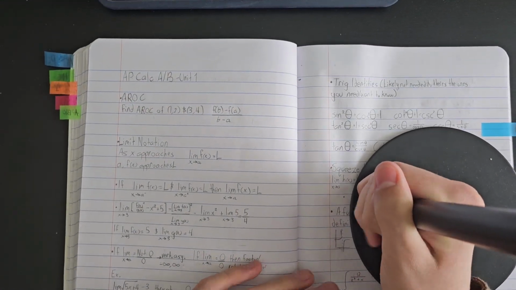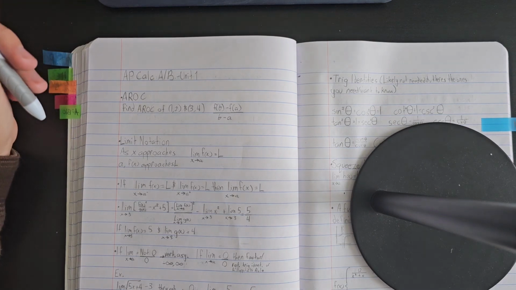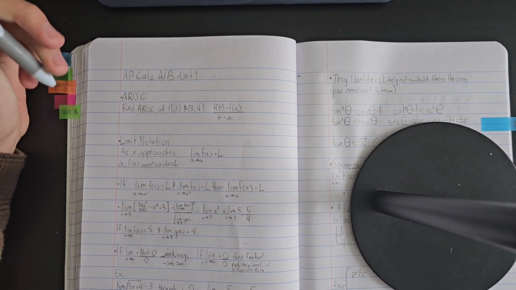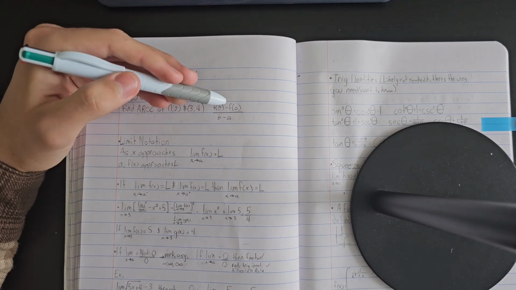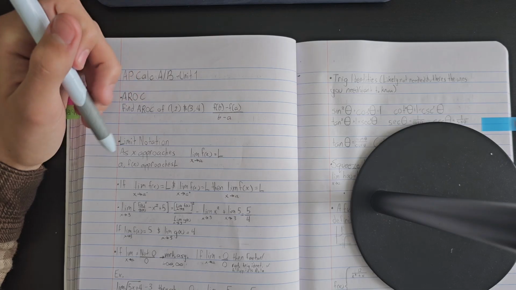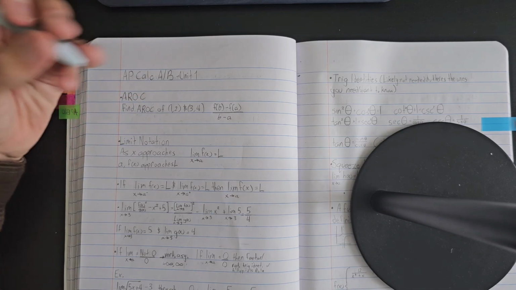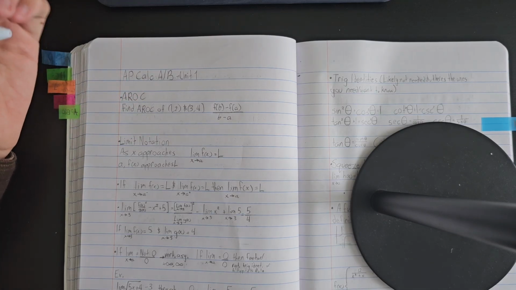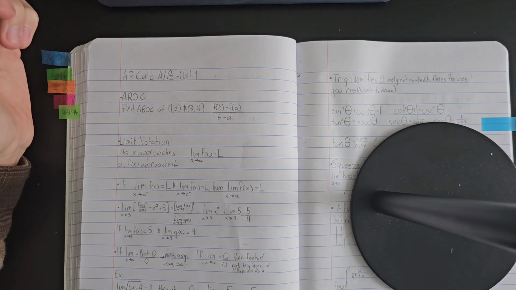So, average rate of change. Pretty simple. You probably remember this from pre-calculus. It's y1 minus y2 over x1 minus x2. It's basically just finding the slope between 2 points.